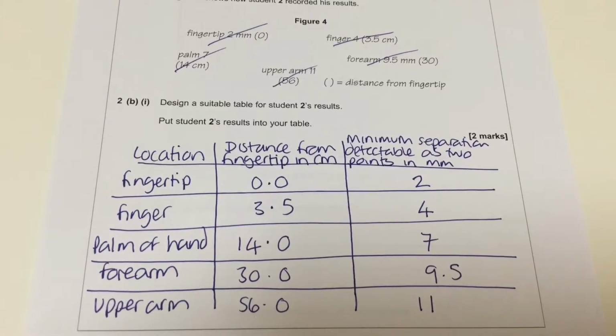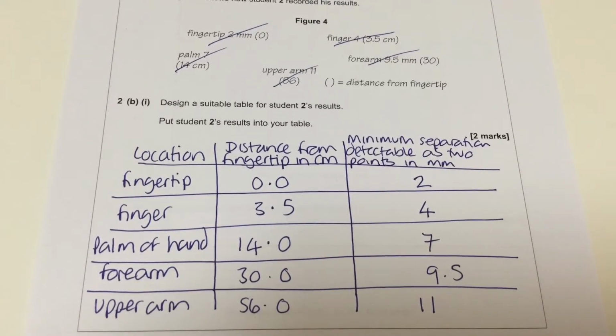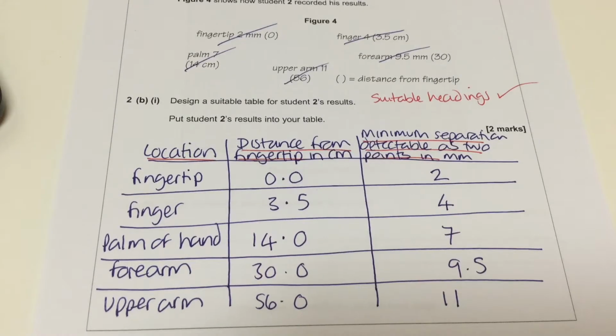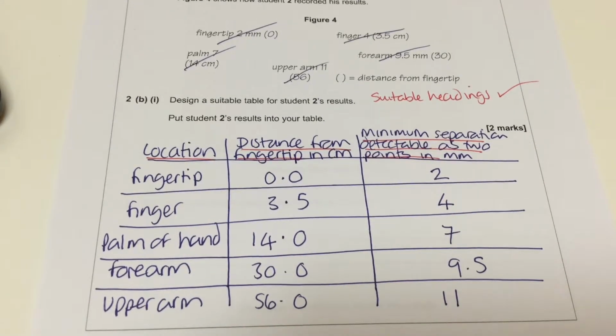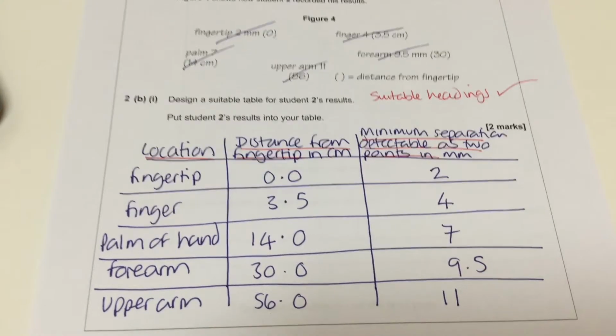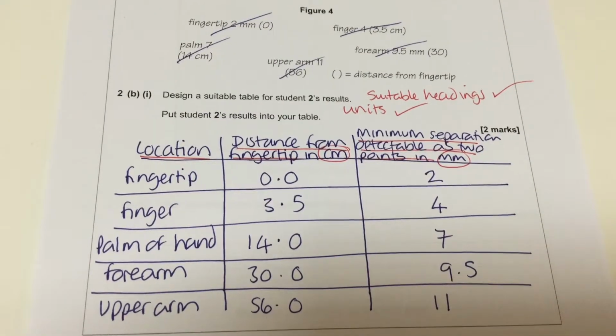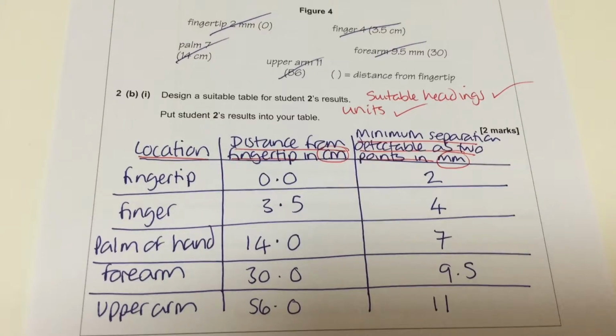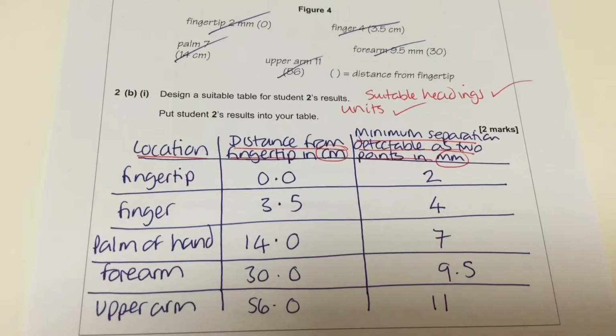Then as we add our data, which is very disorganised, we're going to cross it off as we put it in. And we're going to put it in sequence, because when you turn over the page, you'll see you're asked to do a graph with this information, and not having it in sequence will make it confusing and difficult to work with.